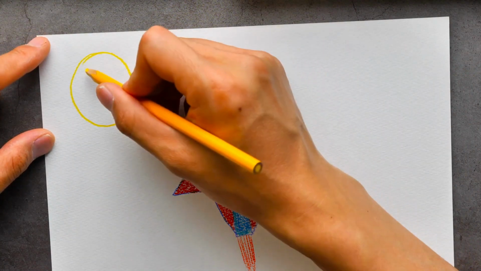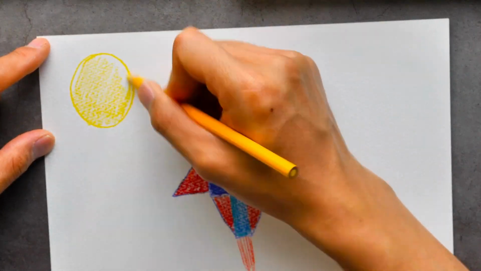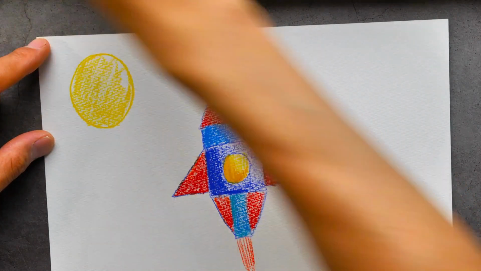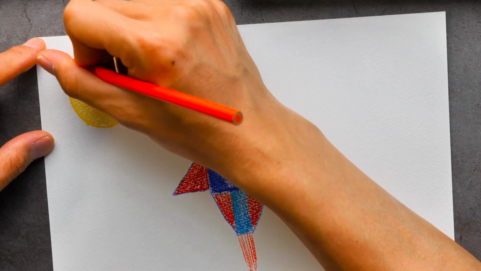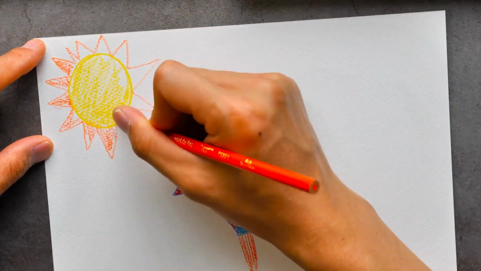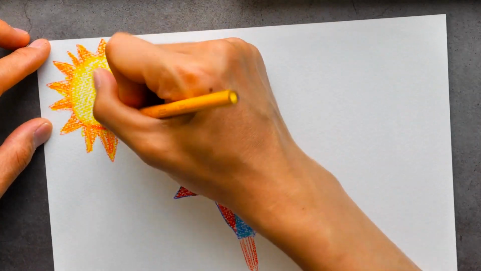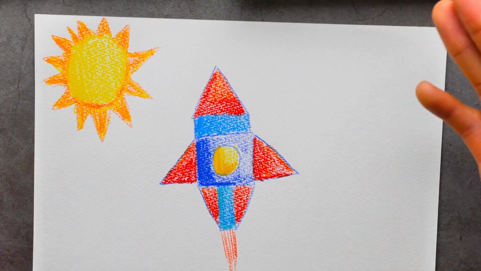Let's add a circle here. There, that's the sun. No, it's missing something. Let's make it look more like the sun. Let's add triangles around the side, around the edge, yes. And there we go. There, we are done.